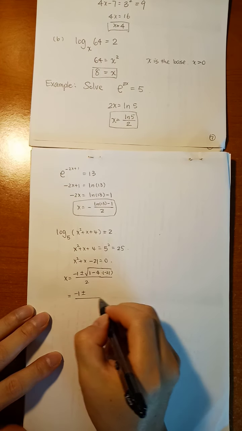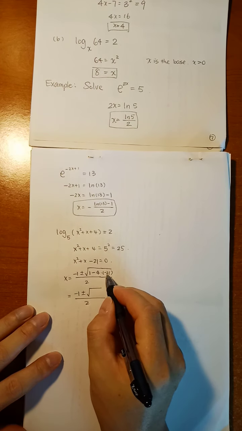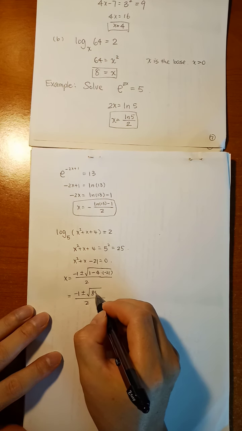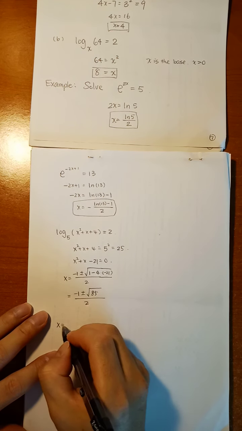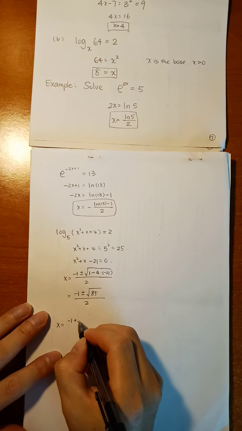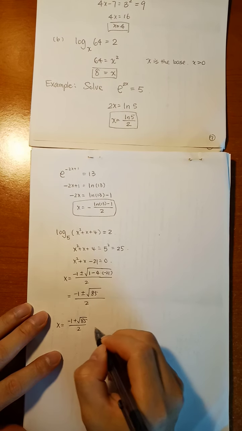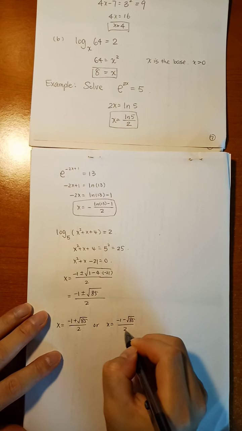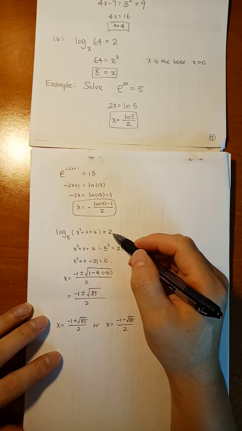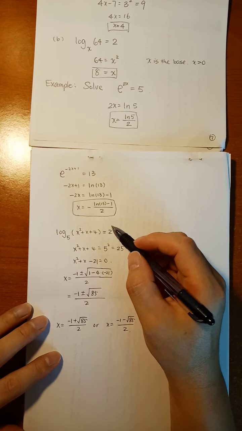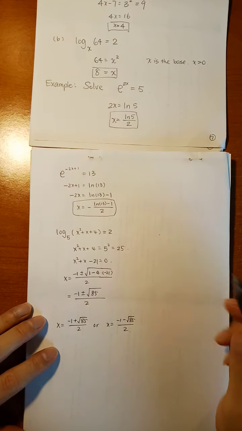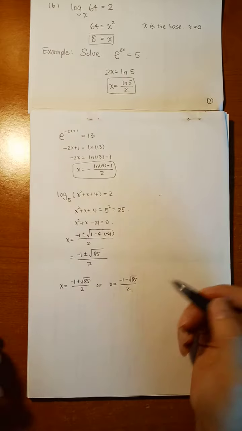It's 4 times 21 is 84, plus 1, 85. So there are two solutions. x is equal to negative 1 plus root of 85 over 2, or x is negative 1 minus root of 85 over 2. Did I make a mistake or not? 5 squared is 25, move to the other side, negative 25. 4 minus 25 is negative 21. Okay, I didn't make a mistake. So these are the solutions.